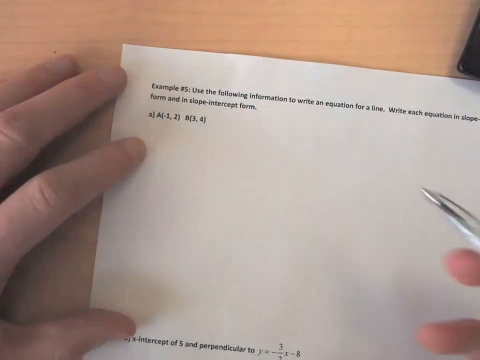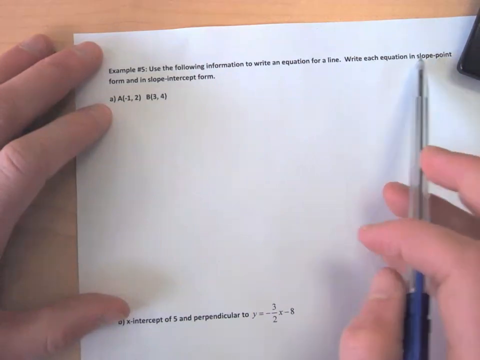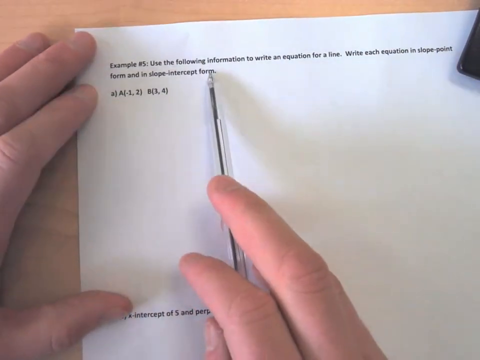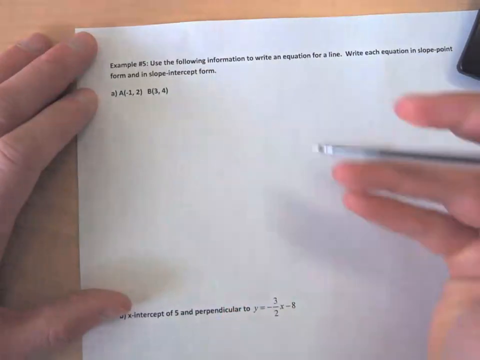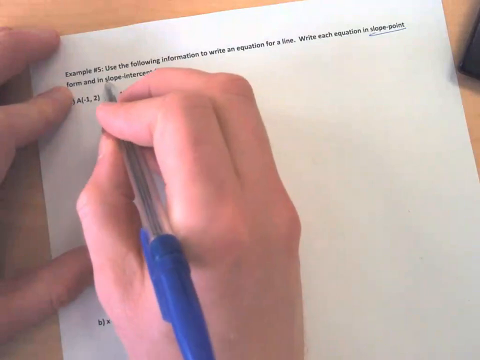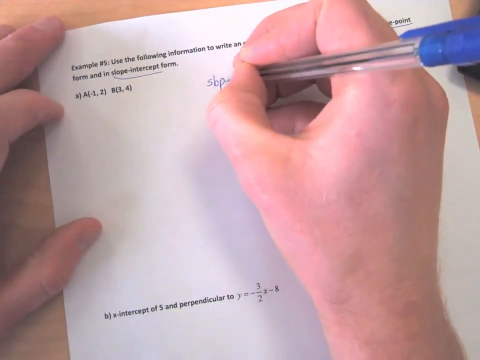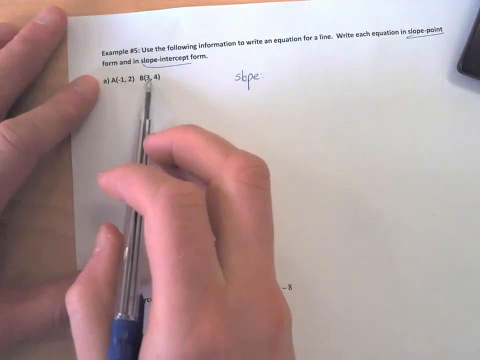Okay, so last page. Use the following information to write an equation for a line. Write each equation in slope-point form and slope-intercept form. So those are the two forms we have to write it in. Remember, one has a point and a slope, one has an intercept and a slope. So if we find the slope, we're going to be good for both. We're given 2 points here.